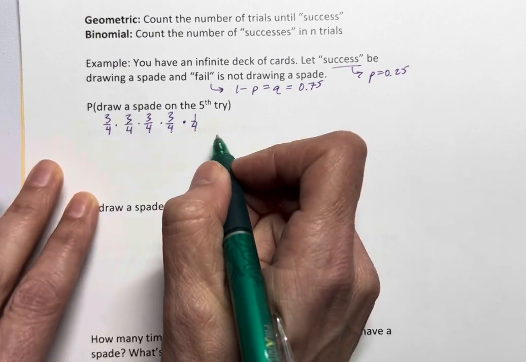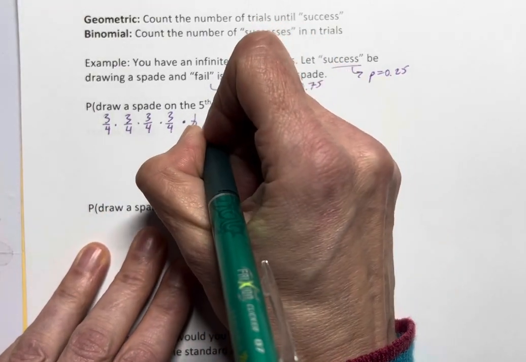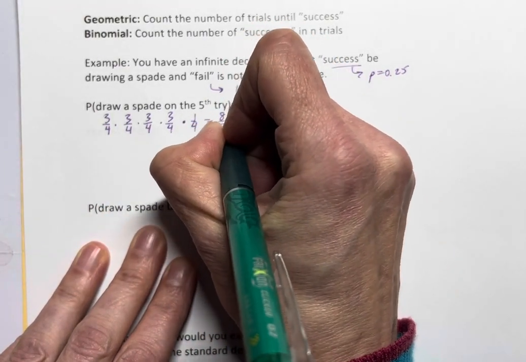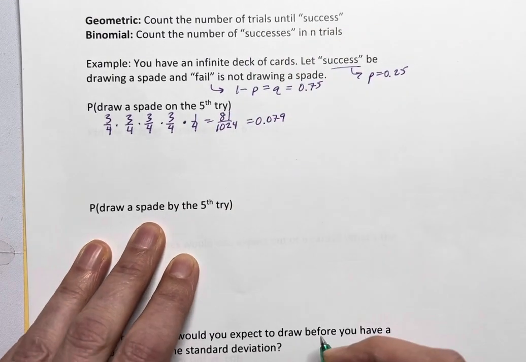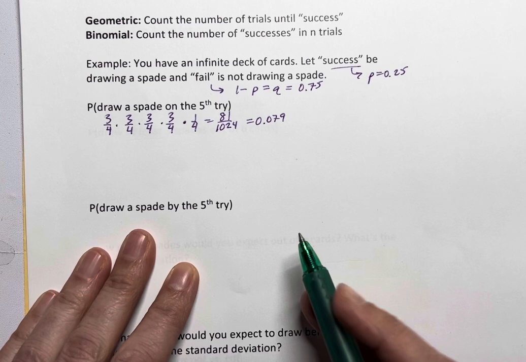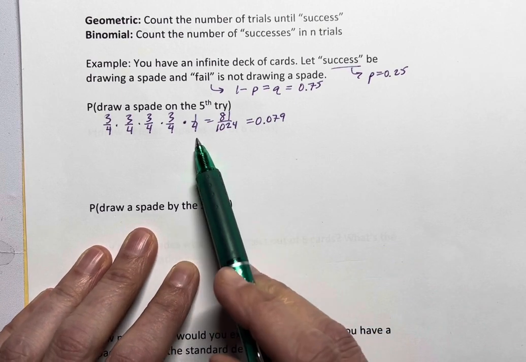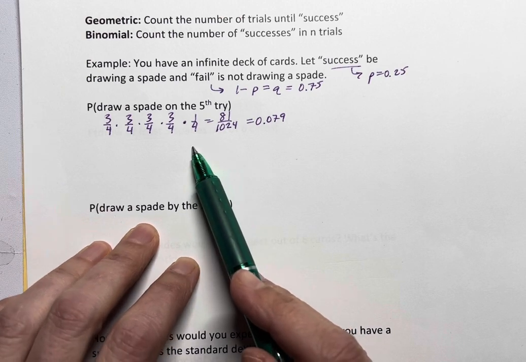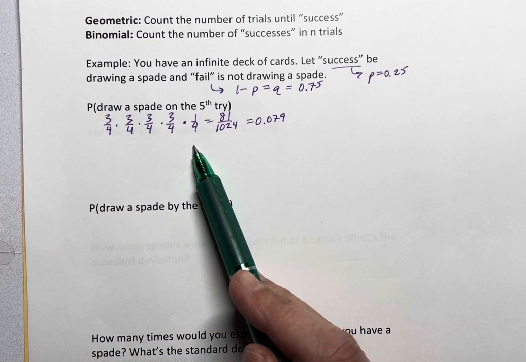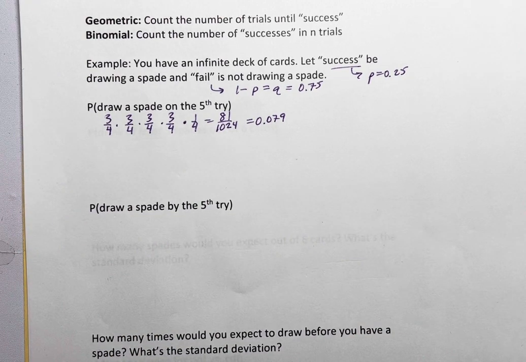And so multiplying through, you get 81 out of 1024 or 0.079. So if you think about it, not getting a spade until your 5th card, that's not a really weird deal of the deck. It's not super common, but not crazy either. And again, this is with an infinite deck.